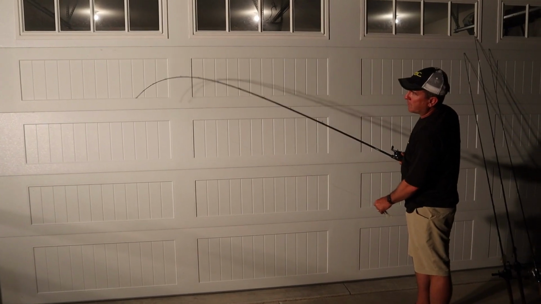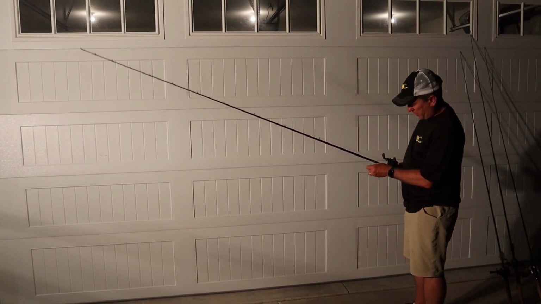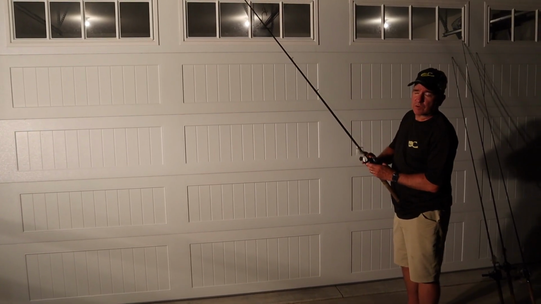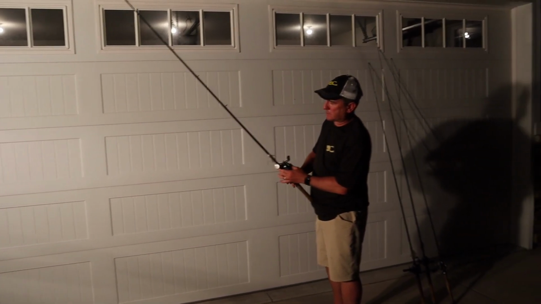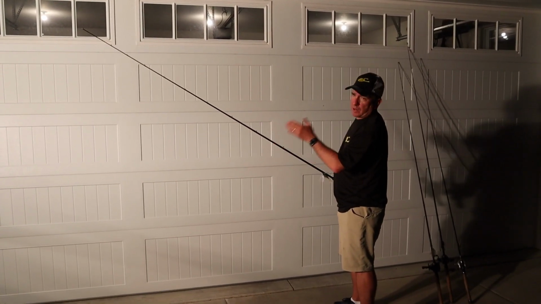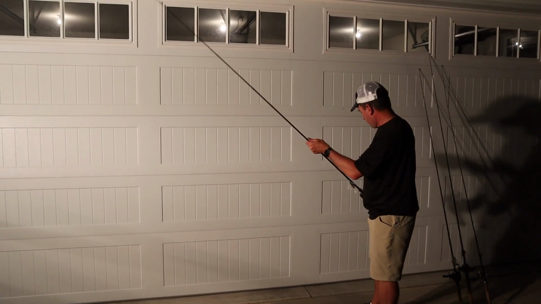This is good for moving baits like spinner baits, buzz baits, chatter baits, swim jigs, things like that you're cranking, usually with a single hook. It goes to backbone a little quicker than a crankbait rod, but not quite as quick as a flipping rod would.